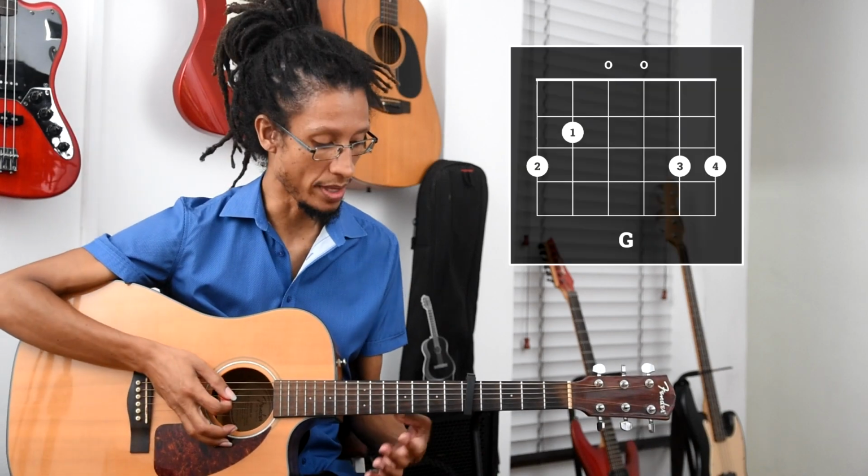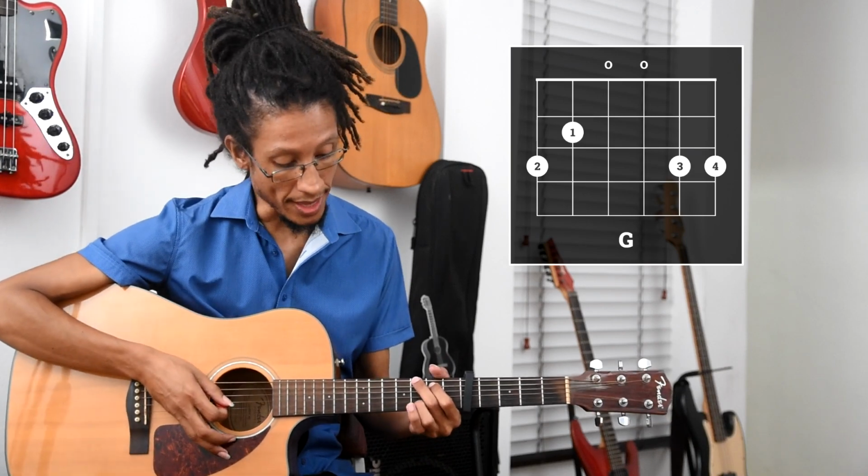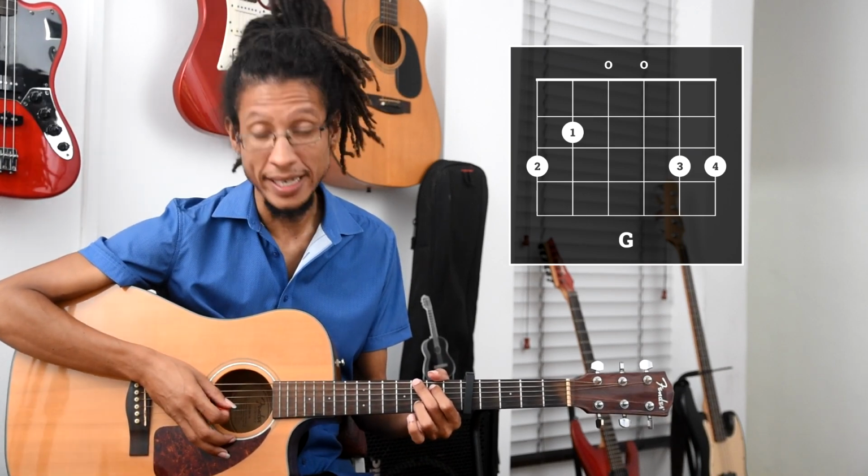The same 3 chords in this case would now be G, C, and A. But let's play them like this. The G, we will put the 1st finger on the 2nd fret 5th string, middle finger on the 3rd fret 6th string. We're going to put the 3rd finger on the 3rd fret 2nd string, and then the pinky is going to go on the 3rd fret as well, but on the 1st string. So we have this very bright sounding G.